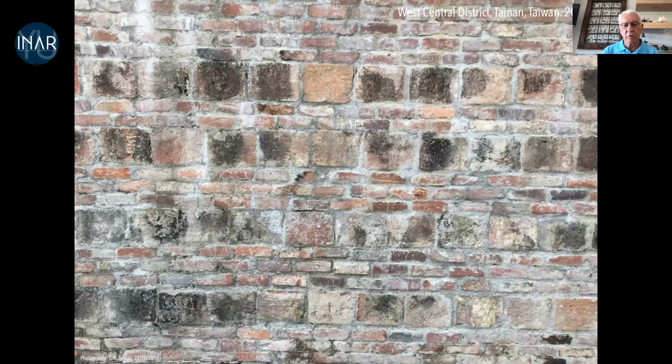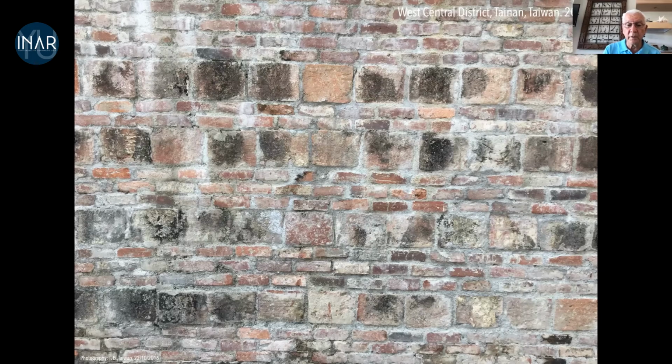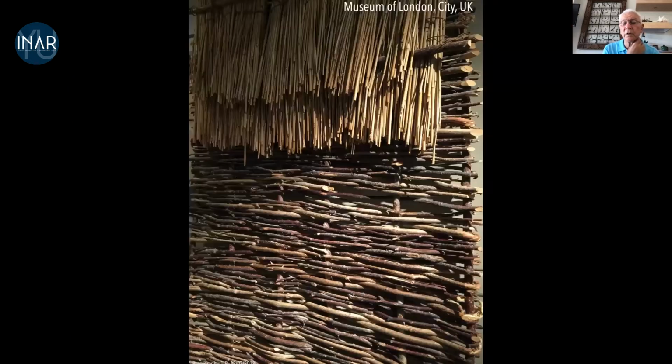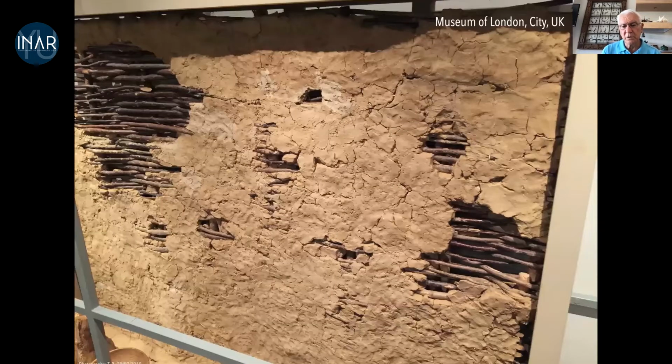It's so powerful for me that I took this picture. It's a wonderful texture that you can use in your design. Or there are other well-known textures. This is from Museum of London, as you can see, or this one. So texture is an element of our design.